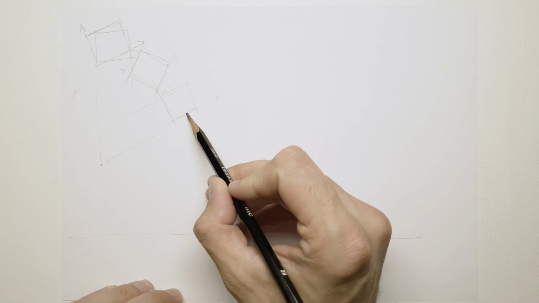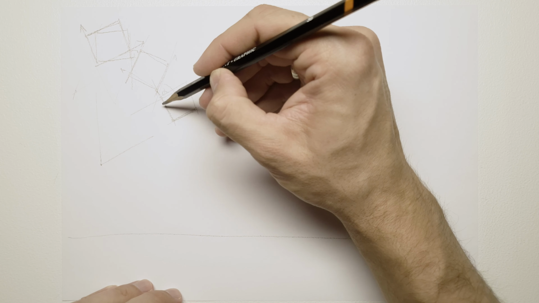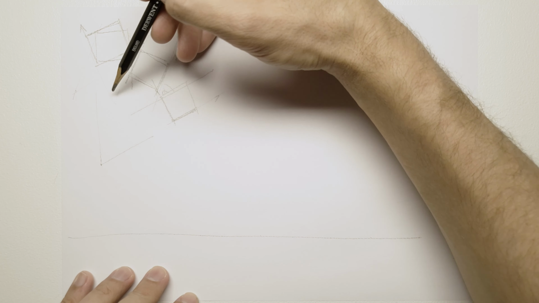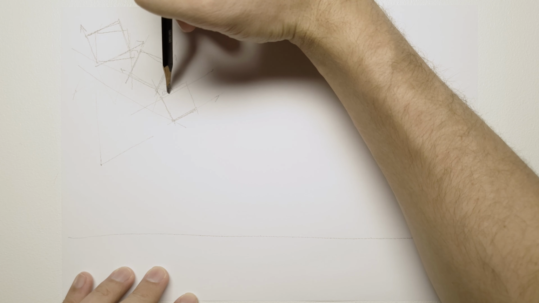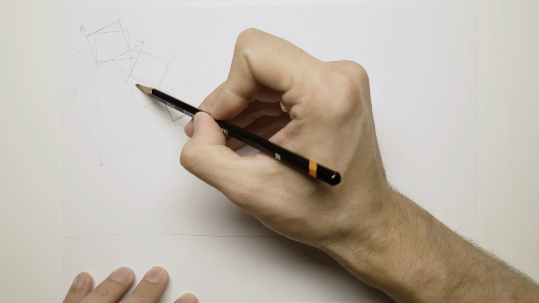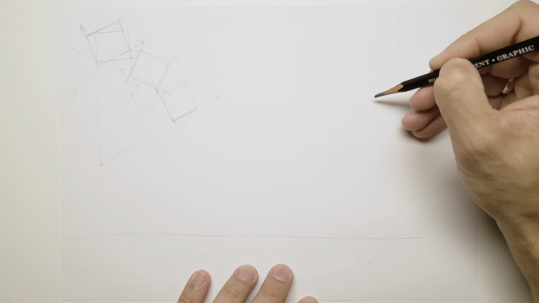Let's say we can see a slight part of this face and most of this one. It's going to be really close, and then these are slightly farther away, right? So this point is the closest. Let's say it's going to be here.